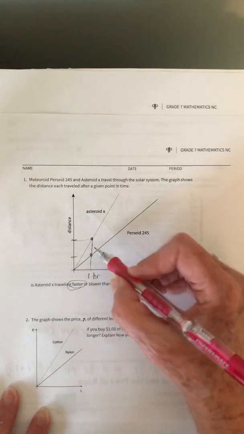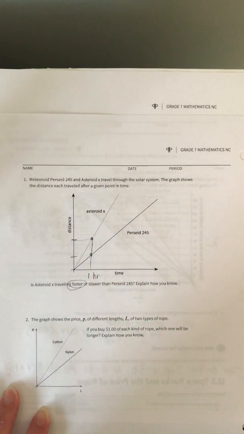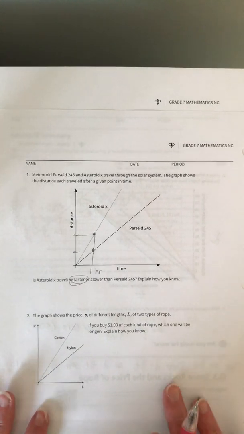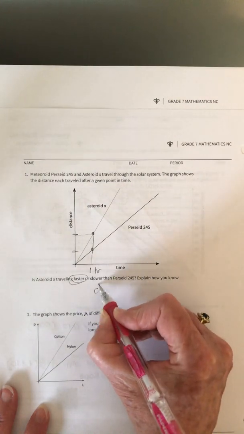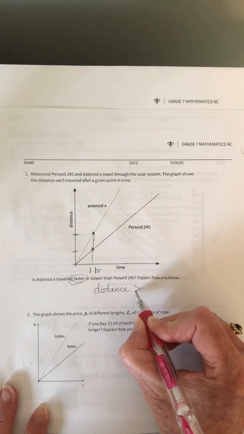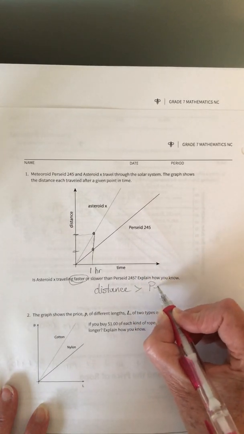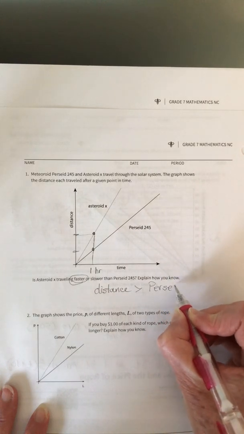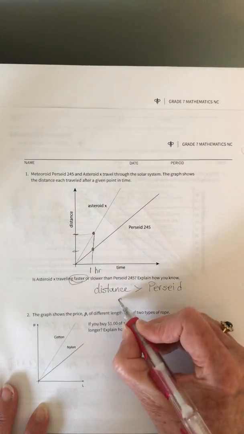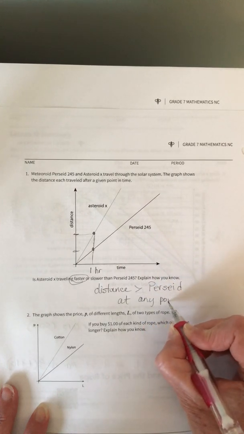And how do we know? Because his y coordinate is going to be greater, or his distance is further at that one whatever. So the distance is greater than Perseid at any point in time.